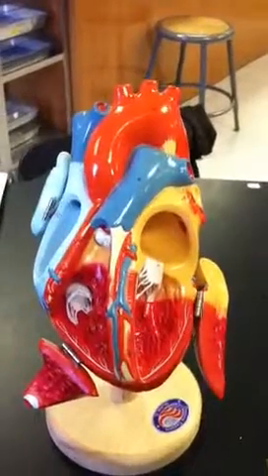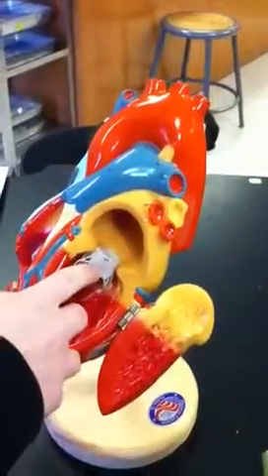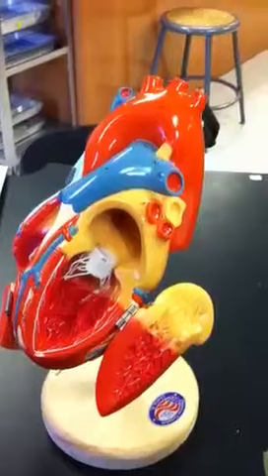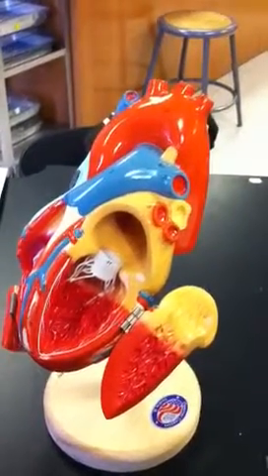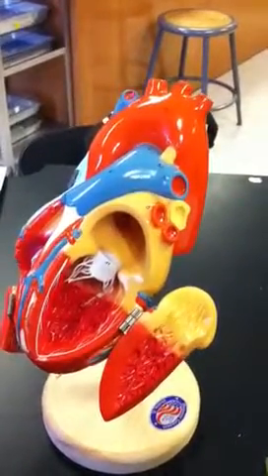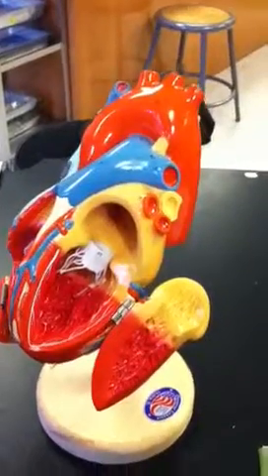The bicuspid valve, which is on the other side, number 41, regulates blood from the left atrium to the left ventricle. The aortic semilunar valve, which is number 45.